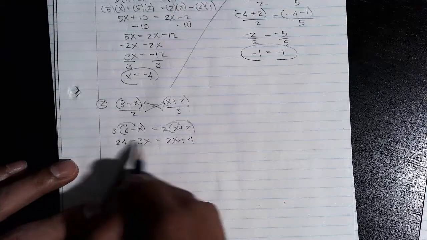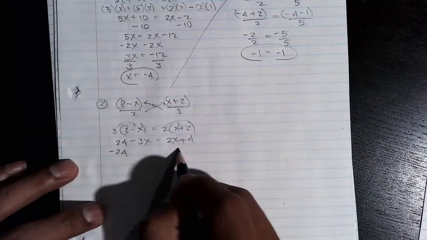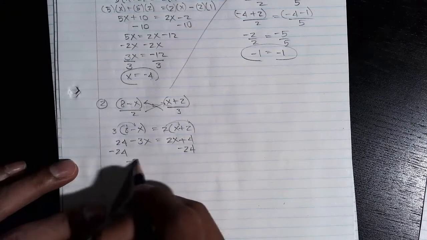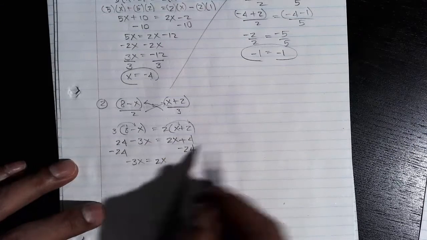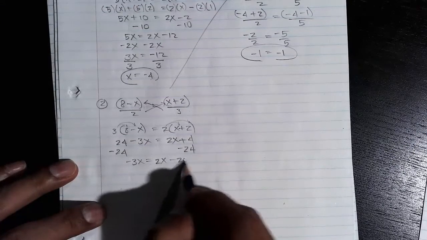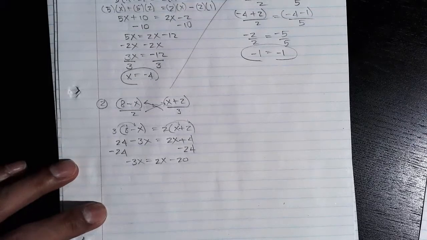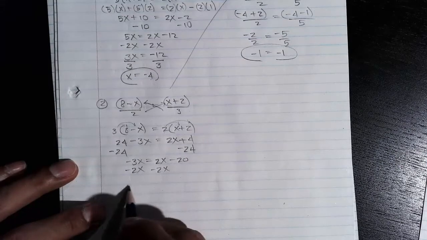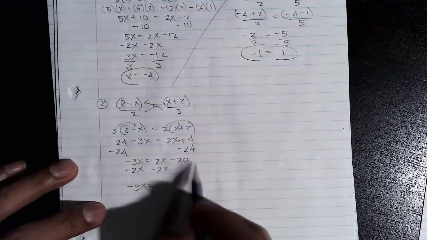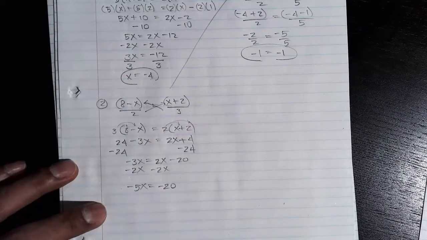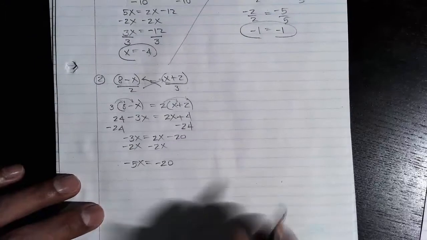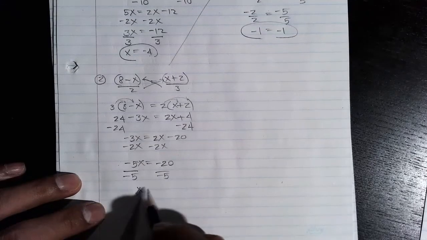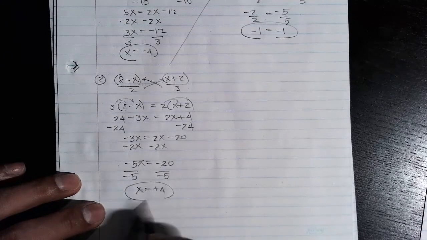Again, I like my variables on this side, so I'm going to subtract this 24 from here. Do it on both sides. And I'm going to be left with negative 3x over here and 2x, what is this? Negative 20 on this side. Okay. And subtract 2x from here, subtract 2x from here on both sides. Then I'm going to get negative 5x on this side and negative 20 on this side. And now, finish this off. Let's just divide both sides by negative 5. And our answer is positive 4.